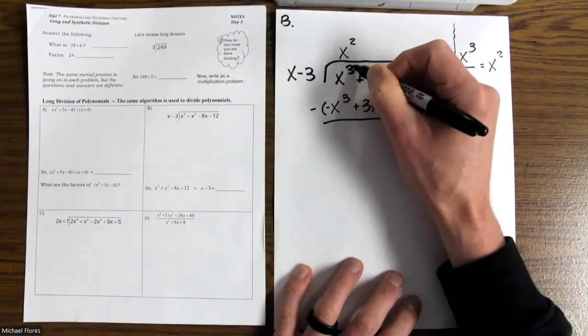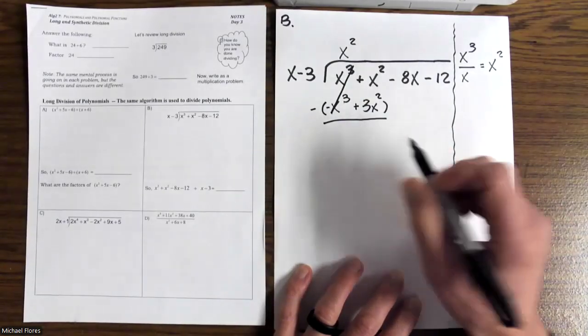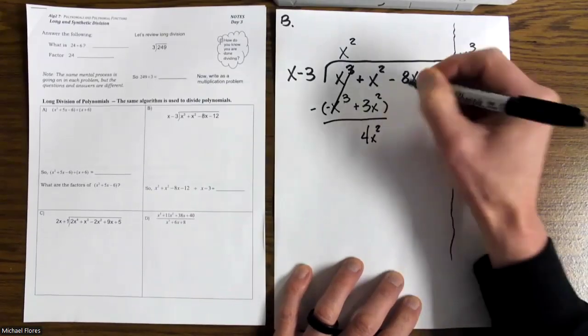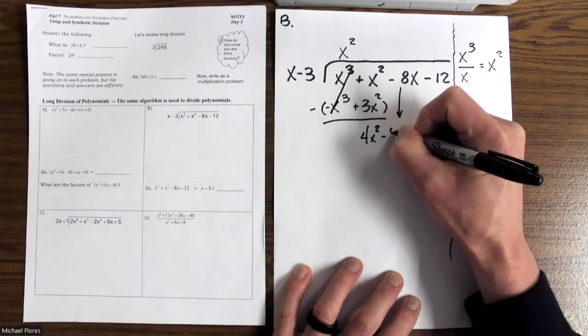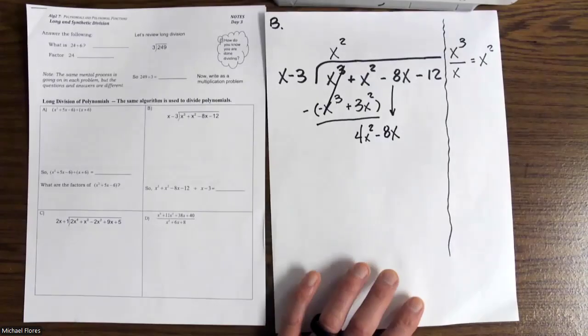These two cancel. X squared plus 3x squared is 4x squared. And I'm going to drop down what's remaining. I just like dropping down one thing at a time. You could drop down the minus 12, but I'm not going to worry about that right now.